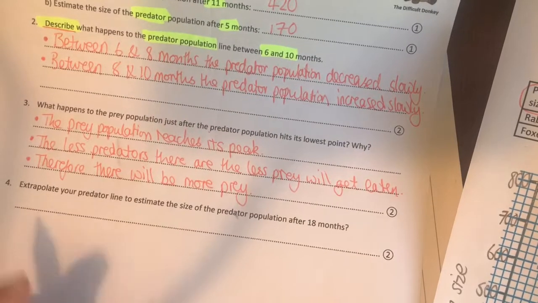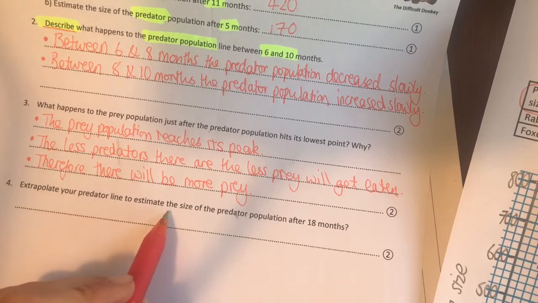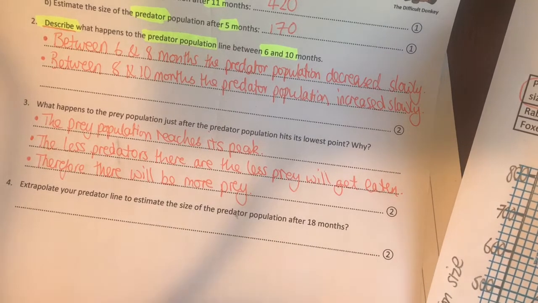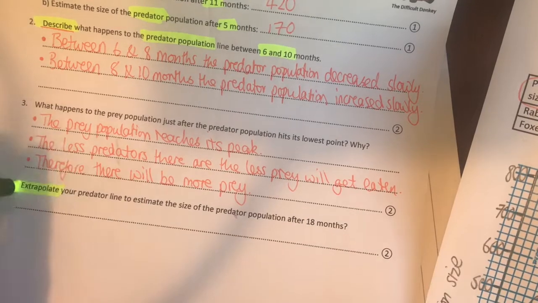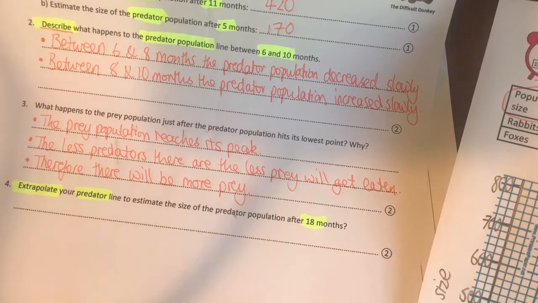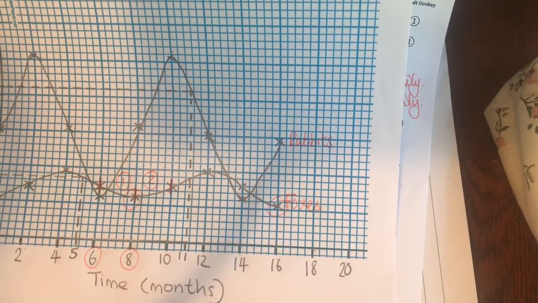All right, on to the last question. Extrapolate your predator line to estimate the size of the predator population after 18 months. Okay, so again, highlight the keywords. And then we haven't done extrapolation before, so I'm going to show you how to do it on the rabbit line, and then you can do it on the fox's line.